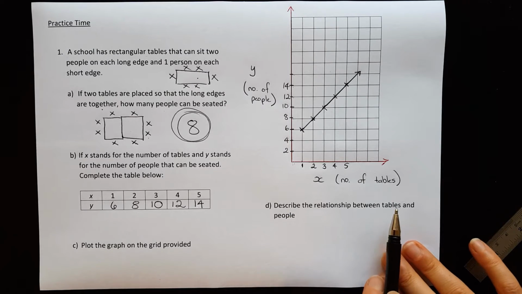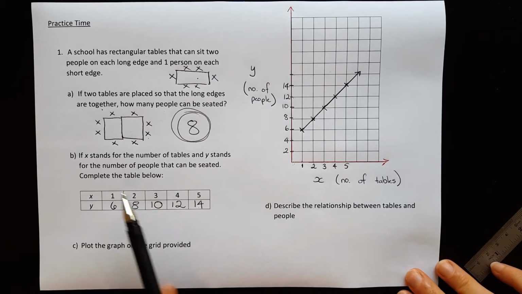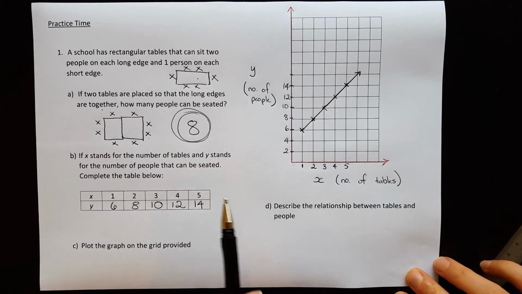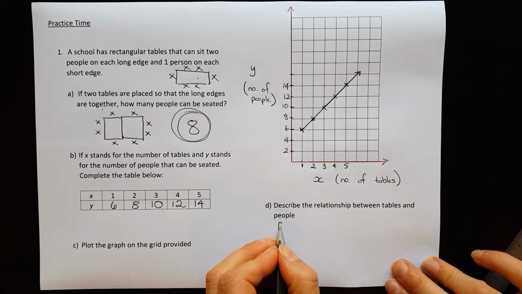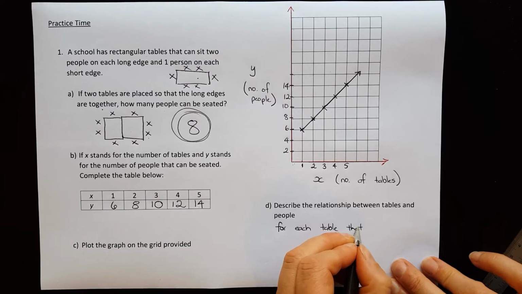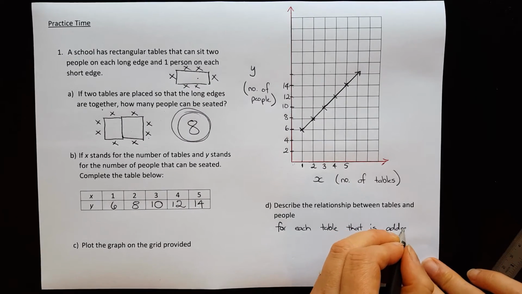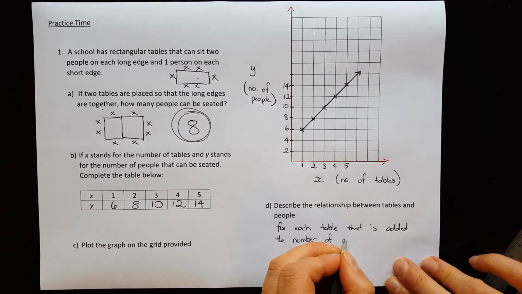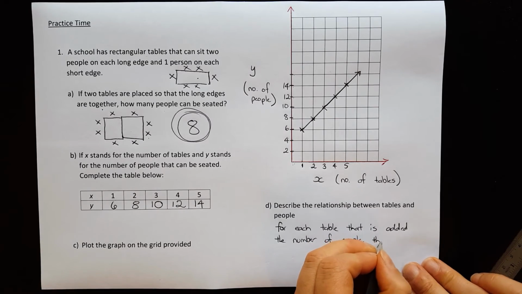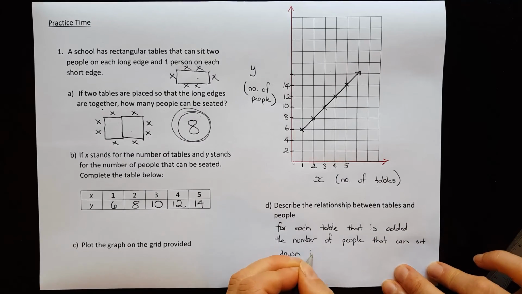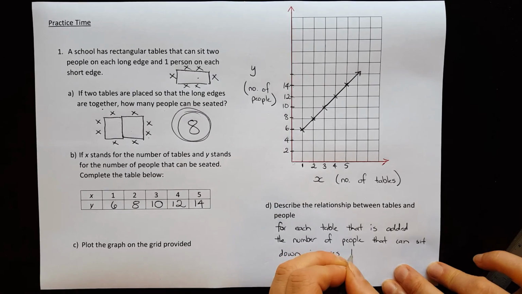Describe the relationship between tables and people. For every table that we added across here, the number of people that could sit down increased by 2. So that's what we need to write down here. For each table that is added, the number of people that can sit down increases by 2.